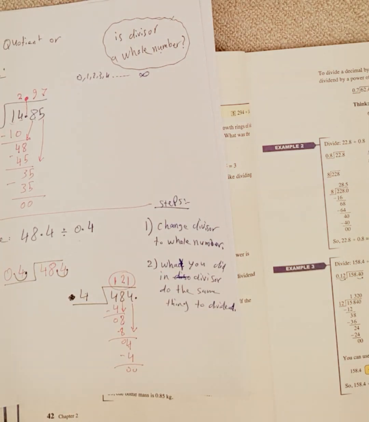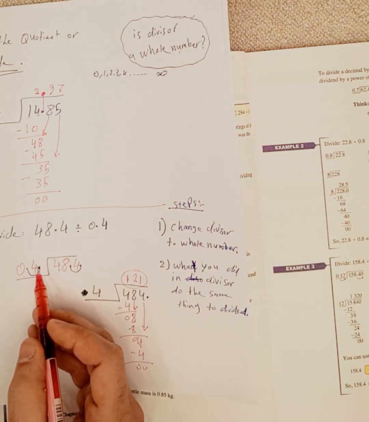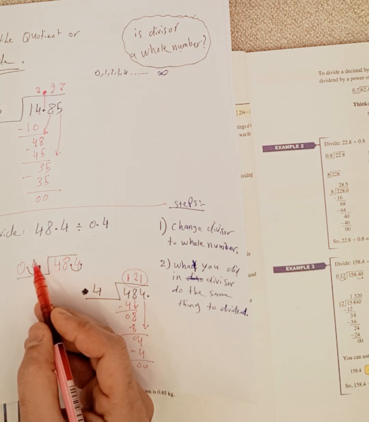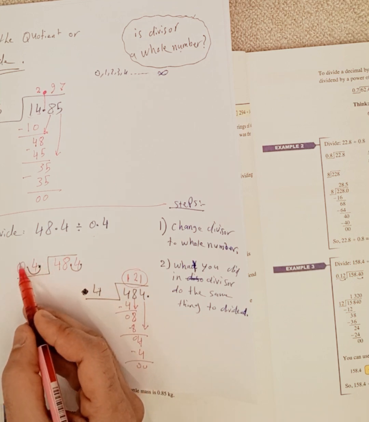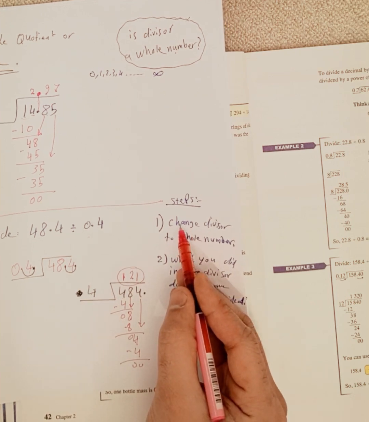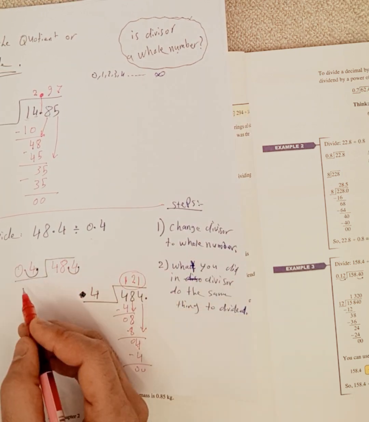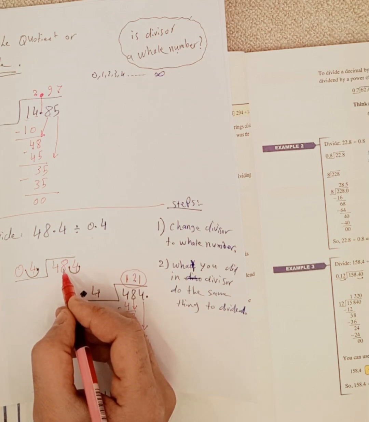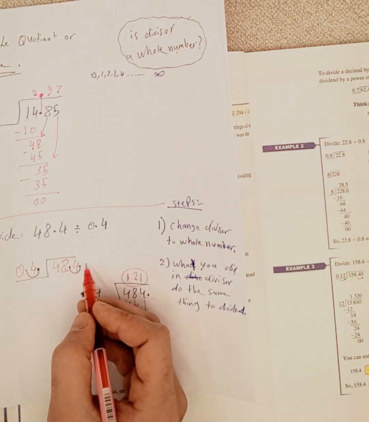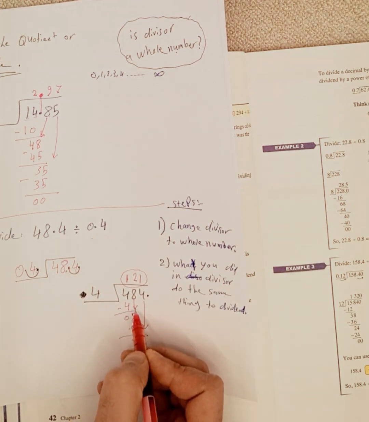So first we say look at the divisor. Is the divisor a whole number or not? If it is the decimal number, you have to change the divisor to whole number. How? By moving the point to the end of the numbers. What you did in the divisor, do the same thing in the dividend. We moved it 1 time. Okay? Now it's like the normal long division, and find the answer.